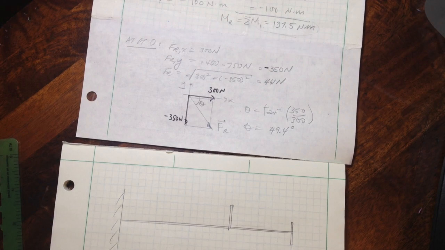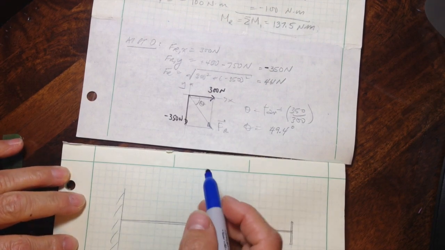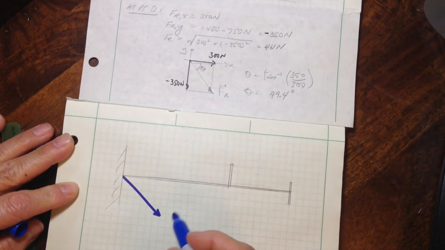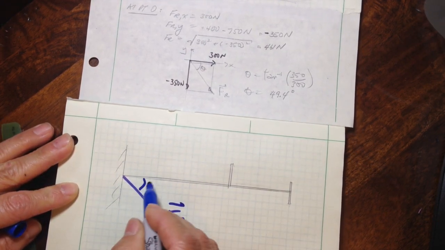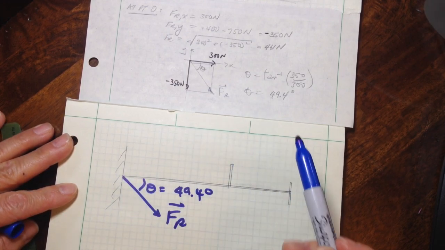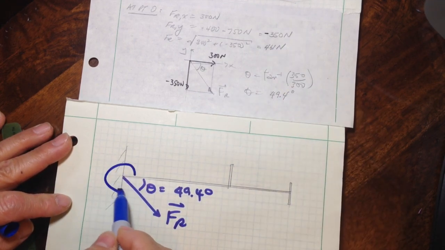So we would have a resultant force at an angle of 49.4 degrees and an applied couple moment of 137.5.